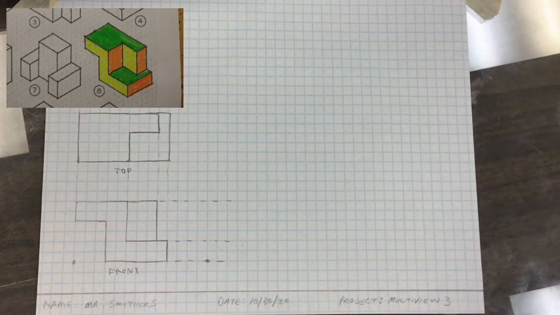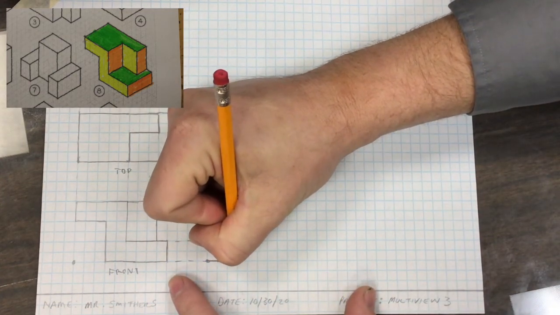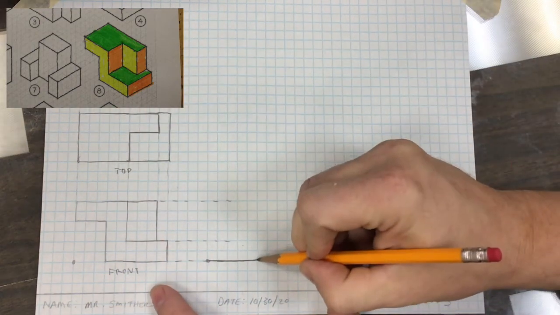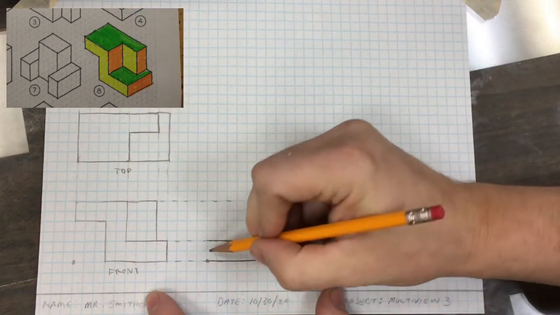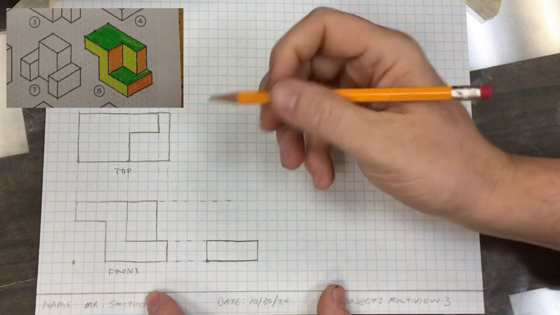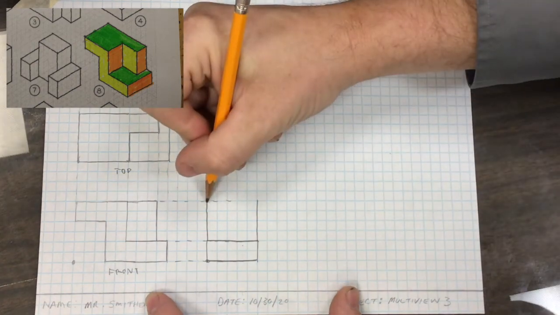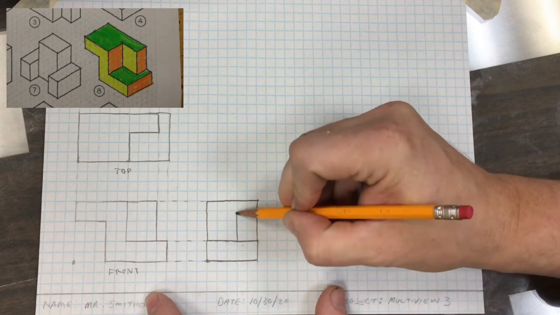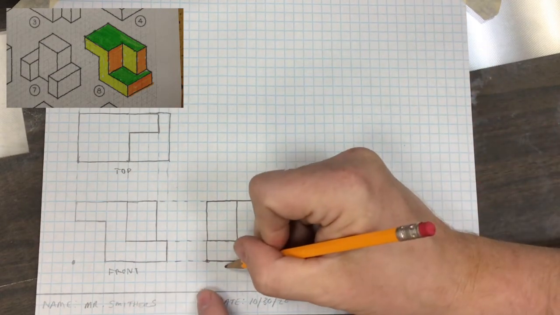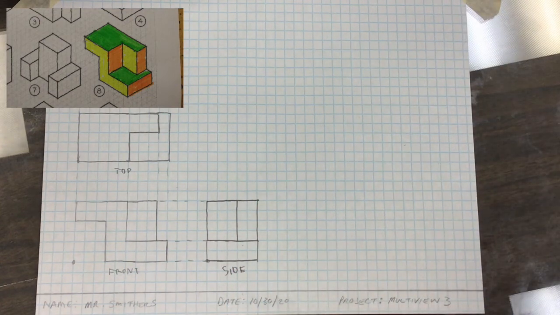Last thing we have is our side view. So I'd start with that bottom. It's a 2 by 5 rectangle. That was showing our depth. Then we can just bring this other piece up to our total height, and then separate our pieces. We had 2 on the right side and 3 on the left. So there it is. We can label that side view. And that's what we should have when we are done.